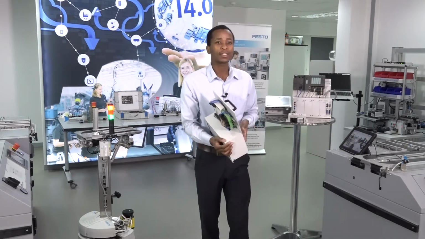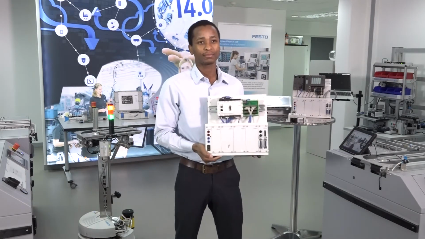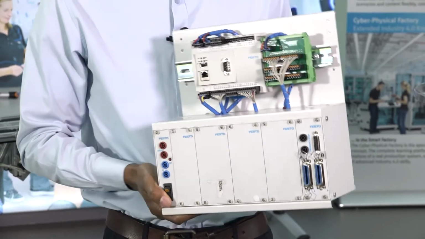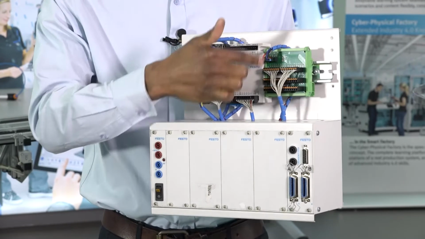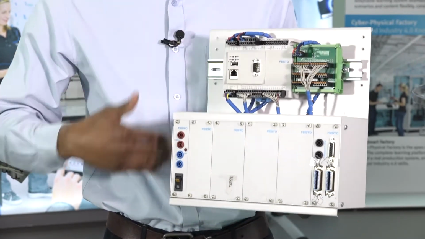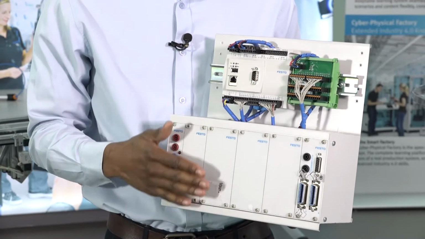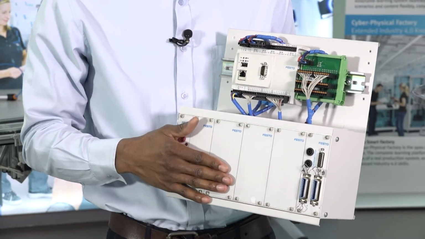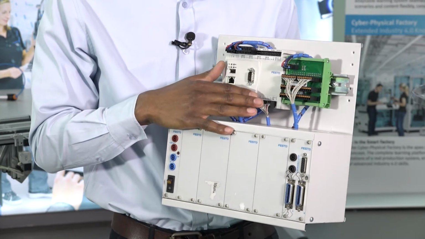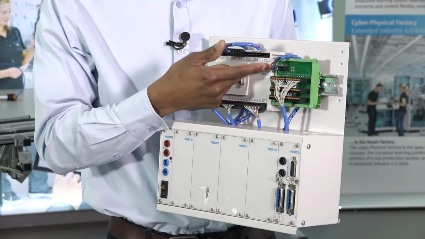Another type of PLC is this. This is made specifically for education. So this is the PLC here. The PLC can be used for various applications, but the entire rack, we call it EduTrainer. This is for education. Now, this has 14 inputs. It has 8 outputs, so 1 byte of outputs. It also has an IO-Link interface.